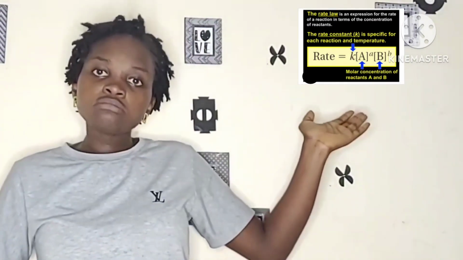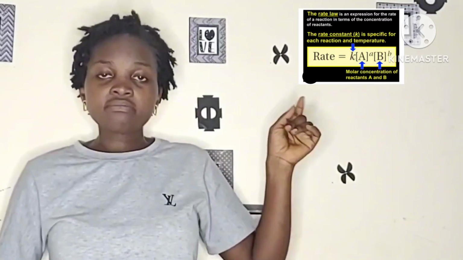This equation has a constant K. What is the constant K? The constant K is the proportionality constant in the rate equation.